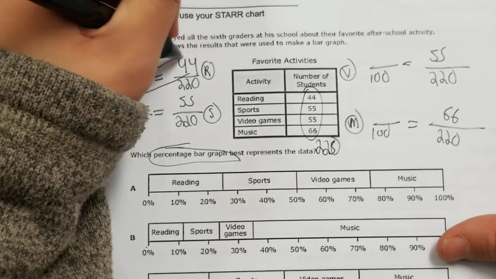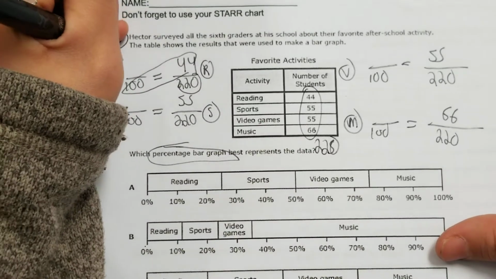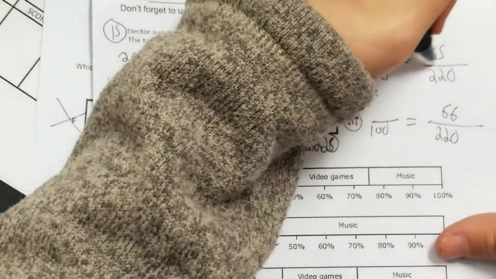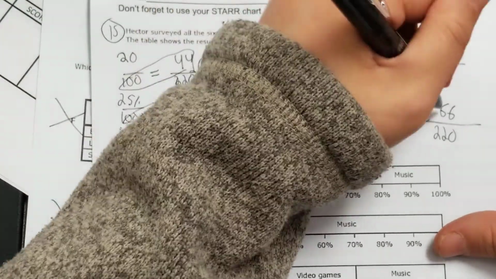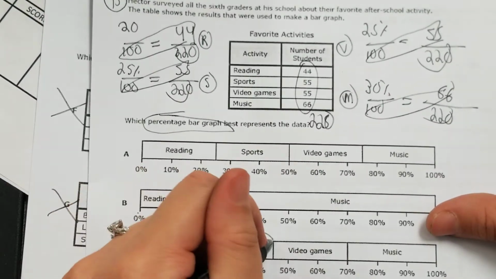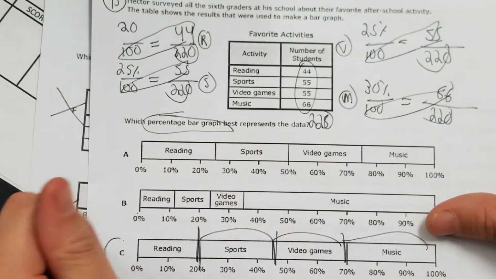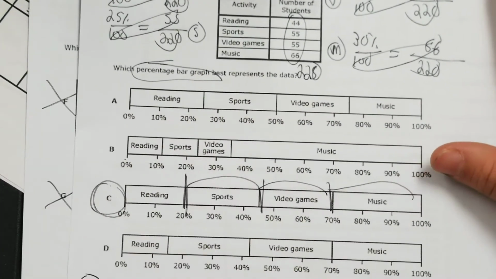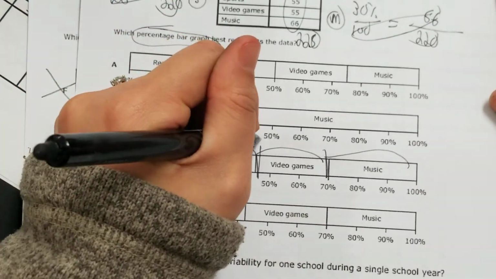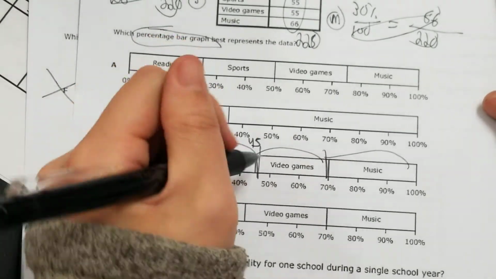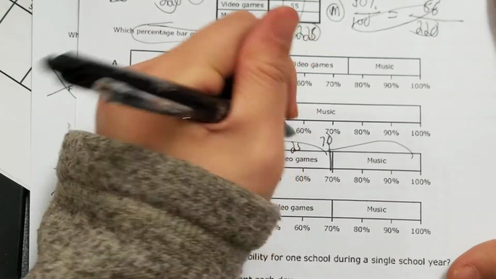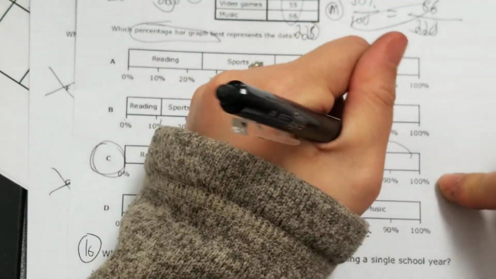After that, we just cross multiply and divide. This should have been 20%. And this should have been 25%. 25%. And 30%. And the only answer that really has that is C, as in cookie jar. Because from here to here is 20. 45 minus 20 is 25. 70 minus 45 is, again, 25. And then from 70 to 100 is 30%.